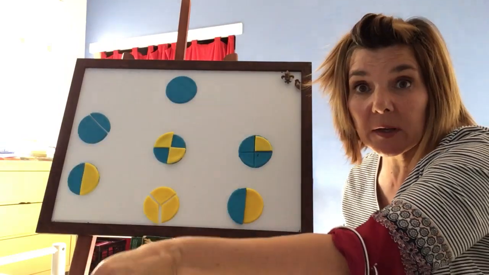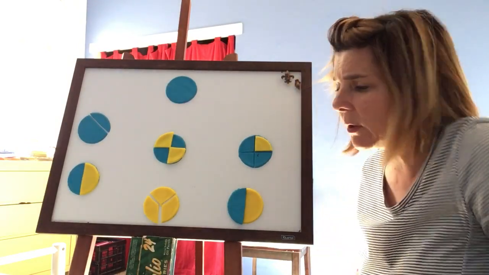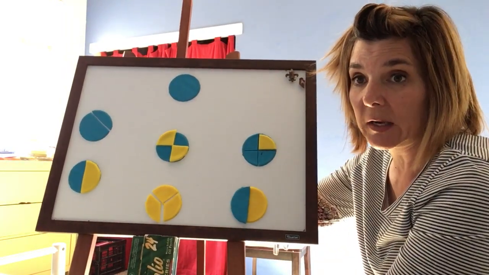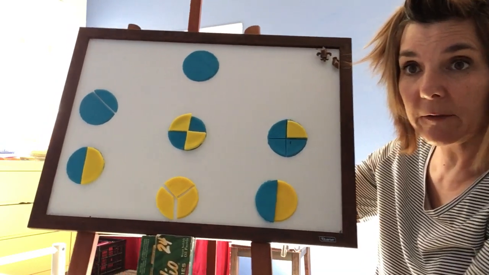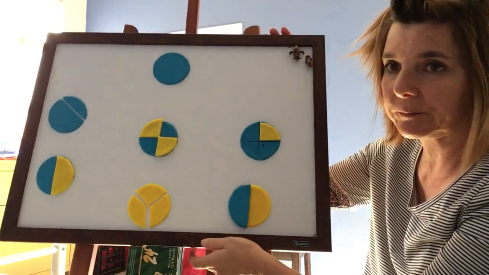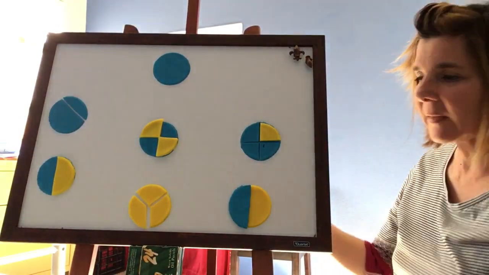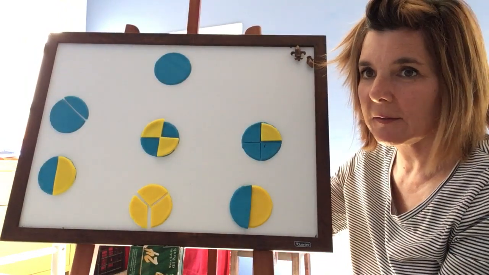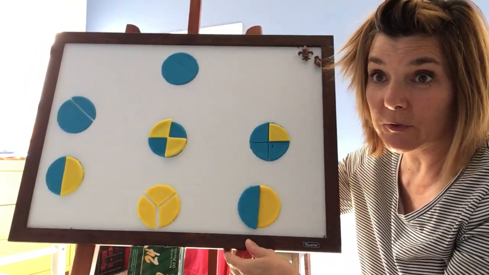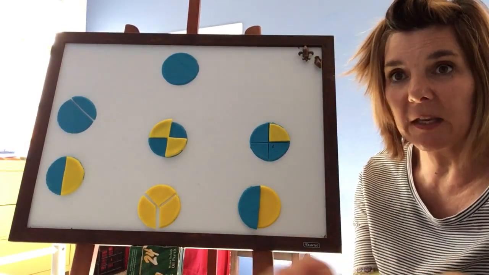Okay, so we're going to play a game now where I describe a shape and you have to point to it on your computer screen and then I'll tell you if you're right. Okay, here we go. Can you find the easiest shape?